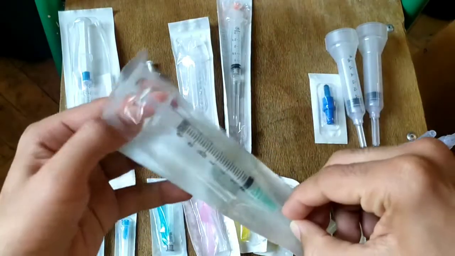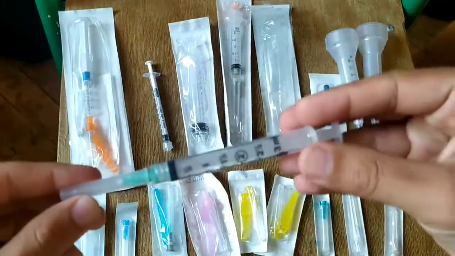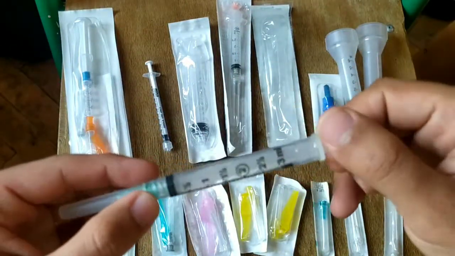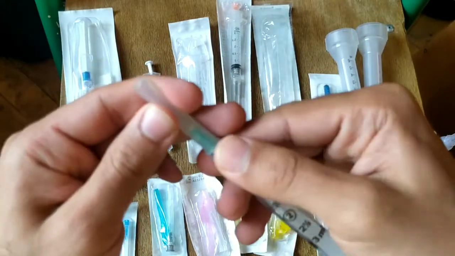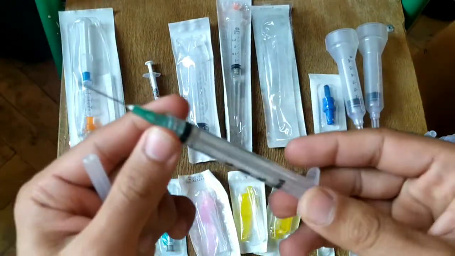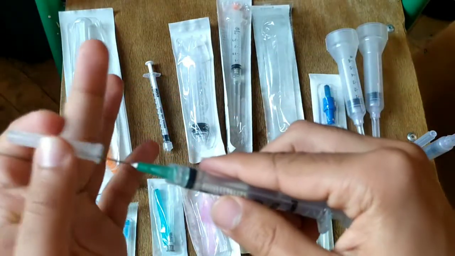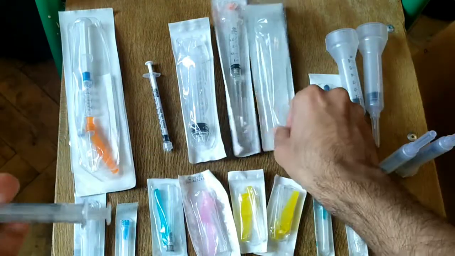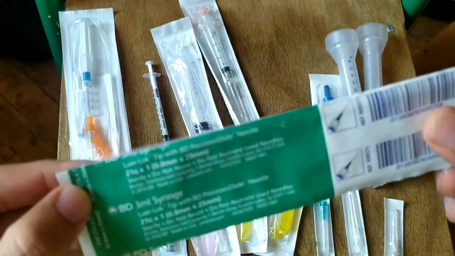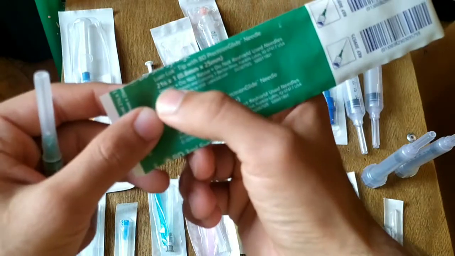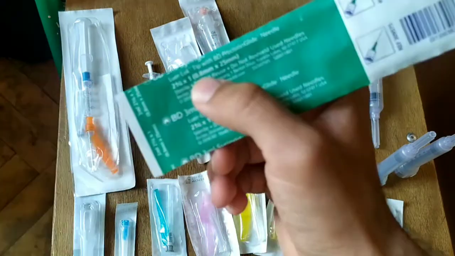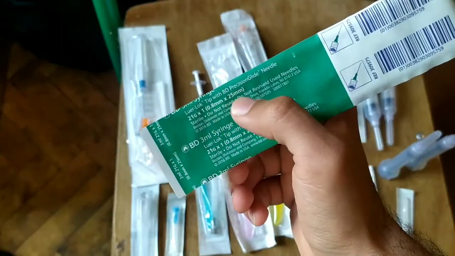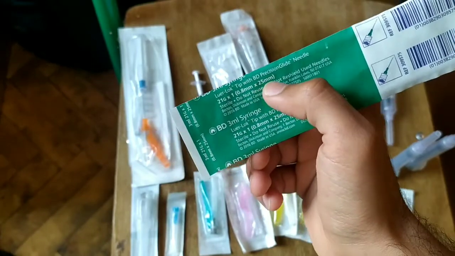Here is a syringe of 3 ml, which is a standard syringe with a standard needle of 21 gauge. How do I know that it is 21 gauge? Here on this needle it is mentioned that it is 21 gauge. The diameter is 0.8 mm and the length is 25 mm.